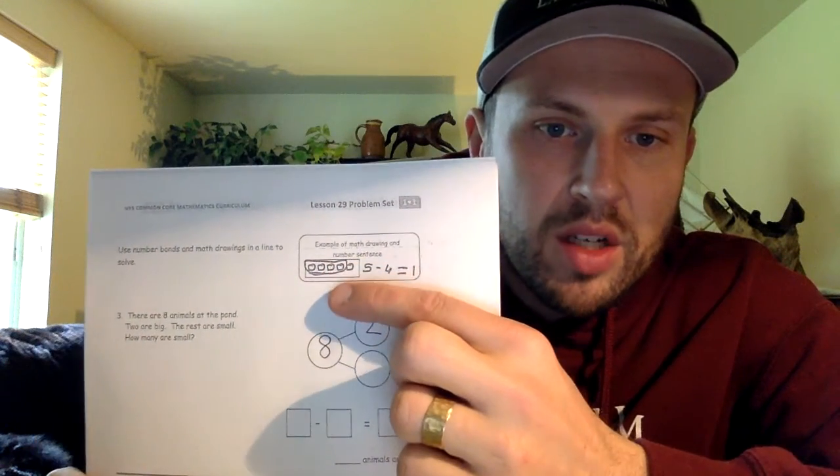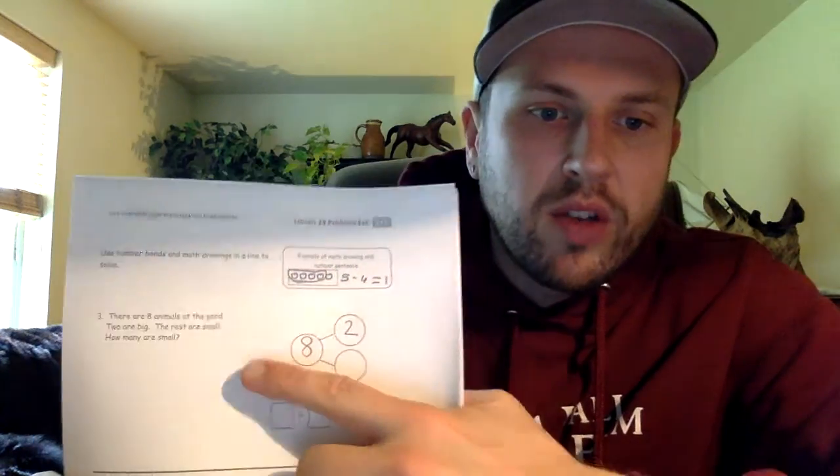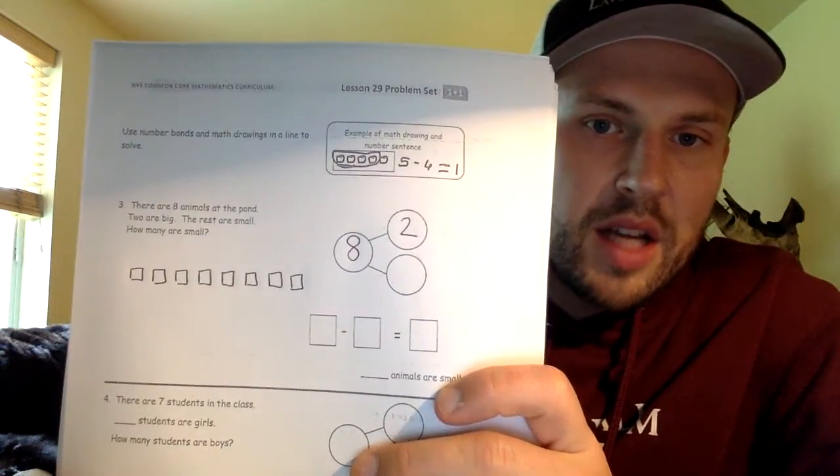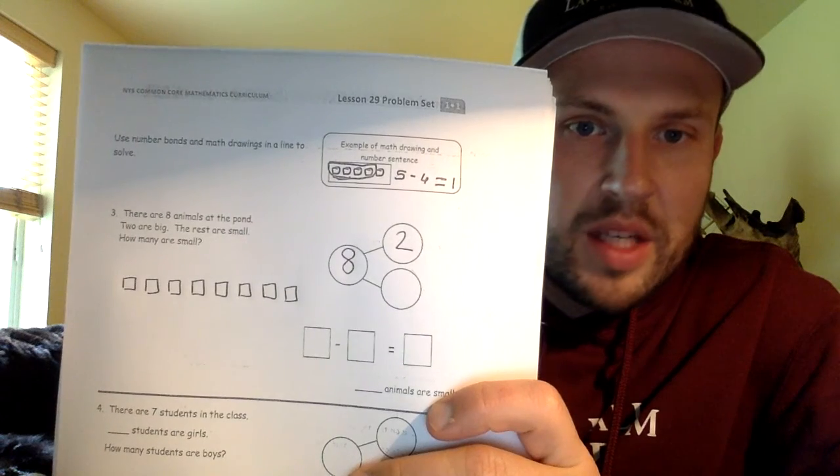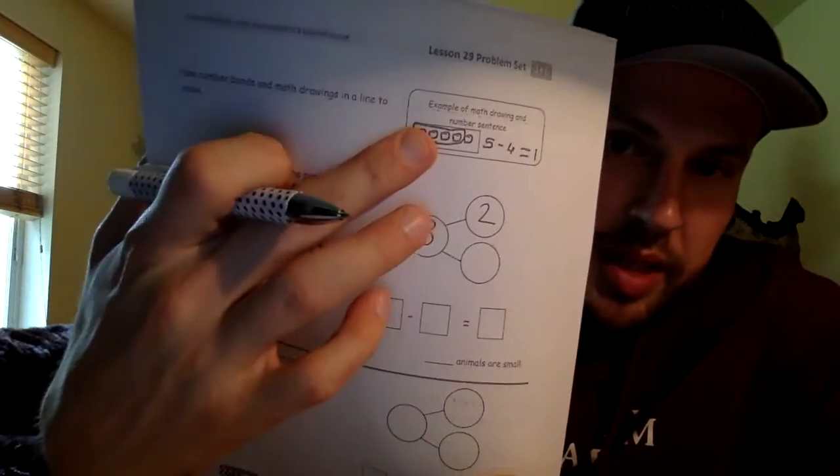Okay, so we're going to use this as a guide, and we're going to draw 8 little squares. 1, 2, 3, 4, 5, 6, 7, 8. So there's my 8 little squares, okay? And then we know that 2 of them are big, so we can take away 2 of the squares. So we're going to circle 2 of the squares like they do in the drawing up here.